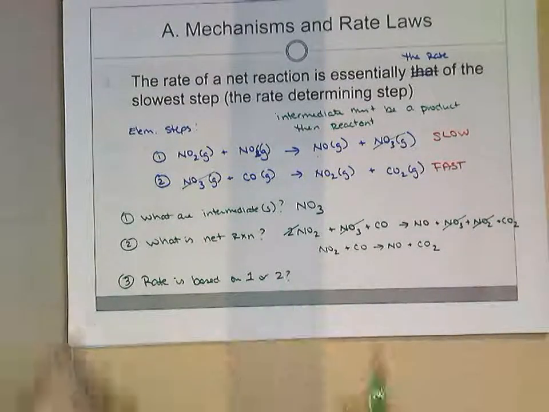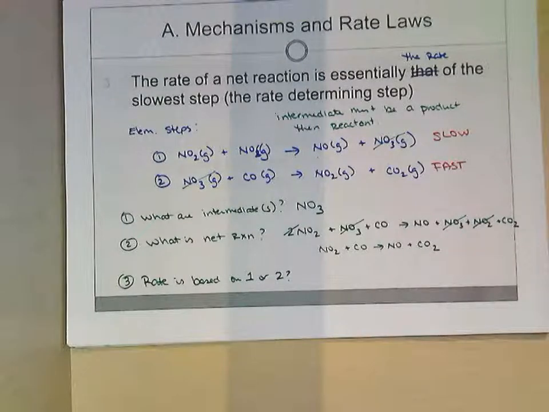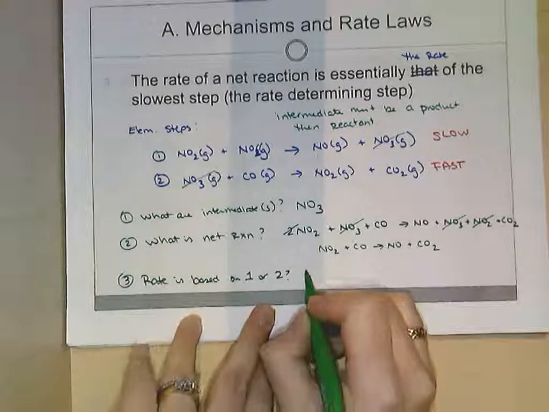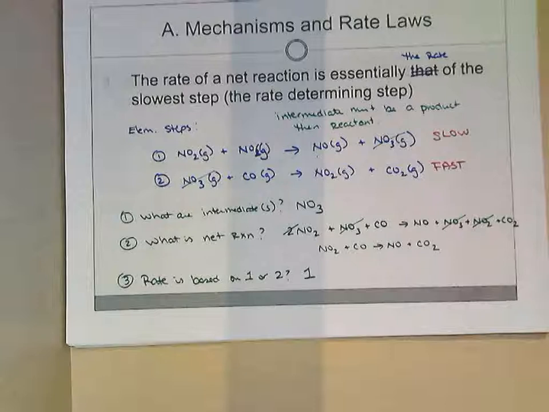If I know one's slow and one's fast, based on what we said in part 3 here, which rate is going to be a rate determining elementary step? The first one, right? So number 1, because it's the slow one, and the rate is determined by the slowest elementary step.